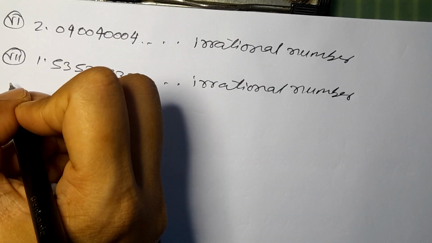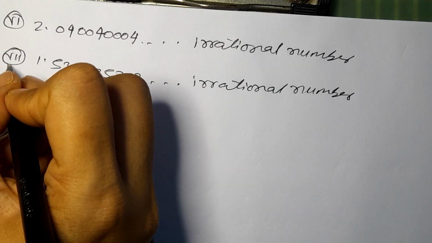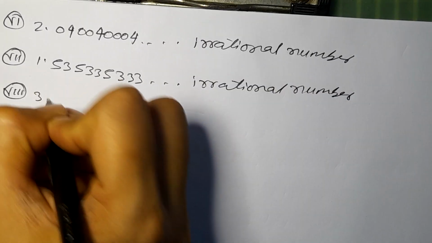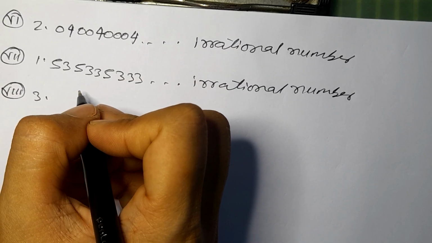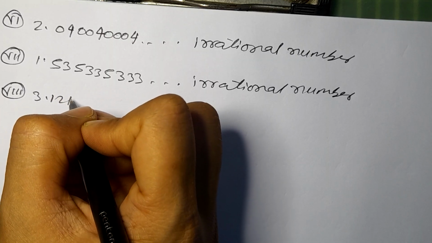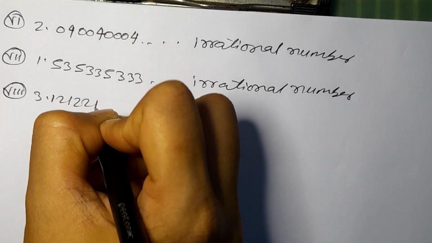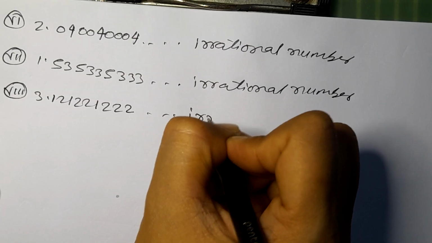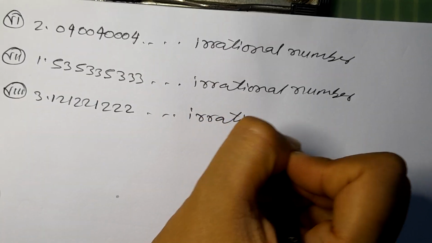Now it will be 8. What is it? 3.121222133. This is also the same, an irrational number.